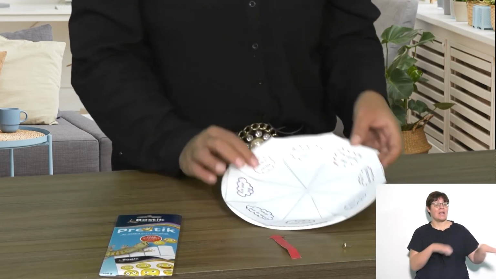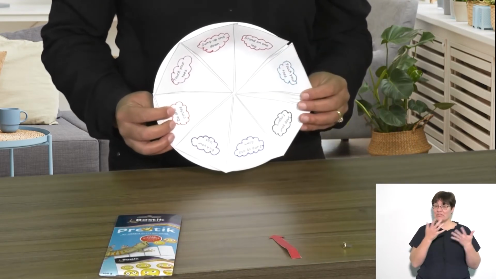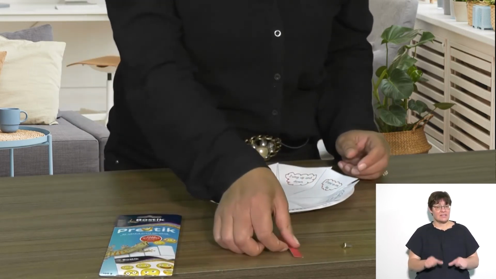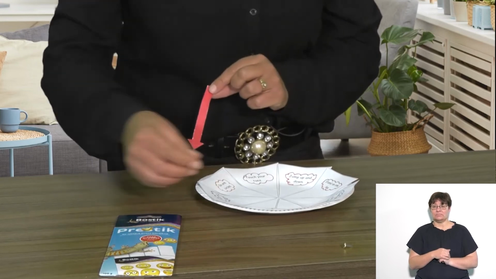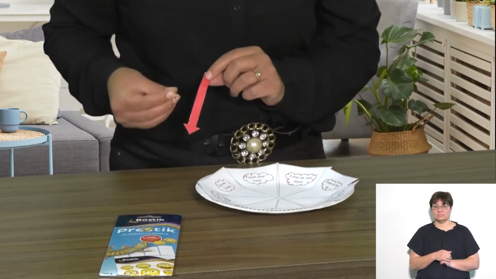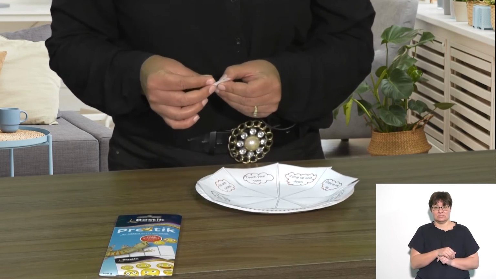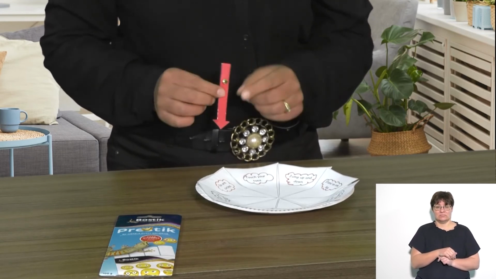Now all your action cards have been placed on your paper plate. Next I'm going to take my arrow and my round paper fastener. I'm going to push my paper fastener through the arrow. It's in.